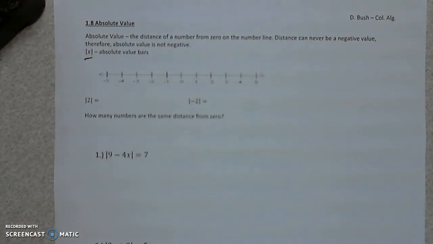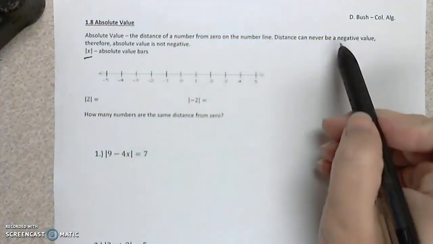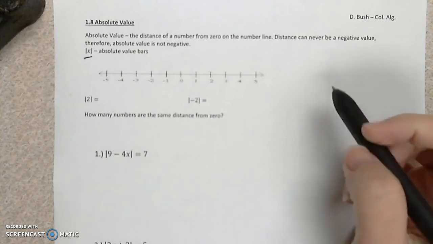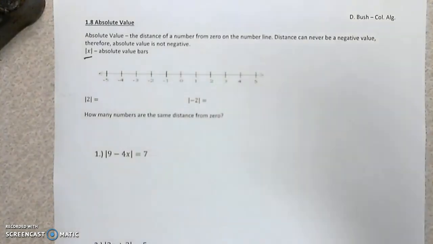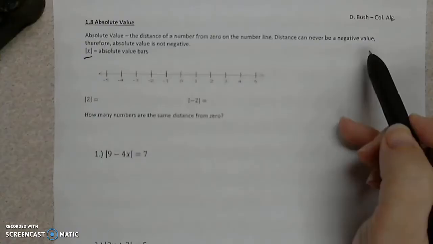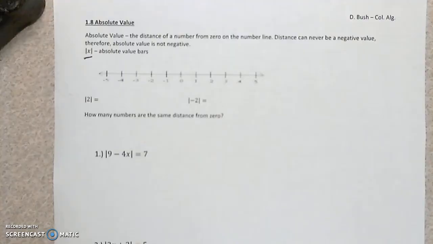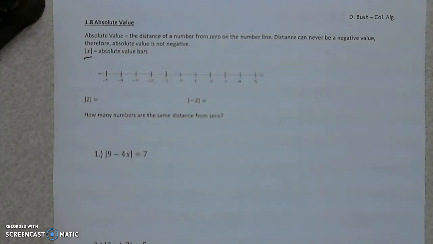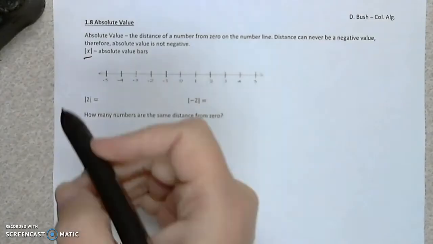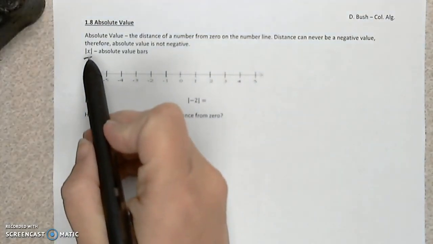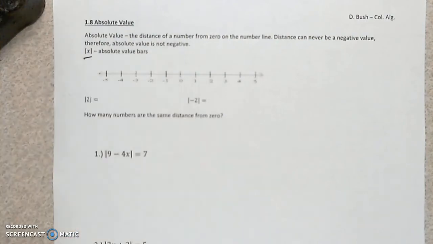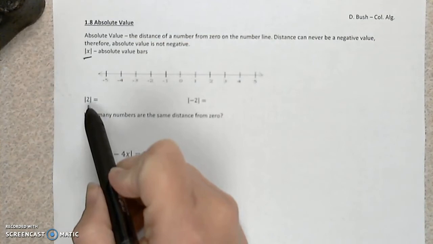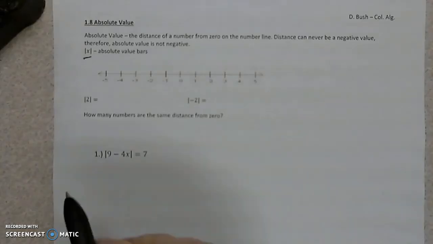And because we're discussing distance, distance can never be a negative value. Even if I walk backwards or dig down in the ground or drive backwards or whatever, I'm still going a positive distance. So distance can never be a negative value, and since absolute value is distance, it is not negative. As I mentioned before, we'll know we're talking about absolute value when we see the absolute value bars. So if I'm looking for the absolute value of 2, I'm wanting to know how far is 2 from 0 on the number line.